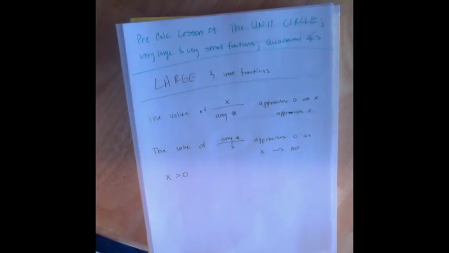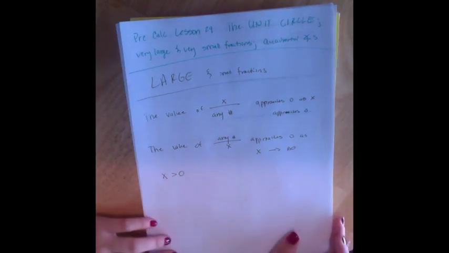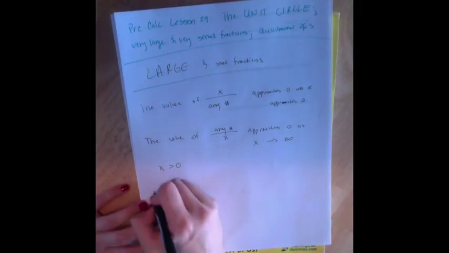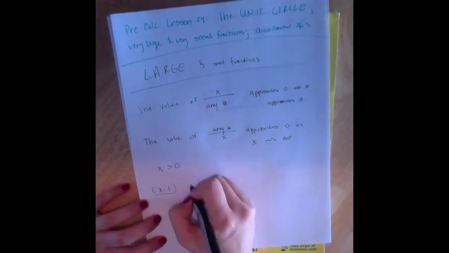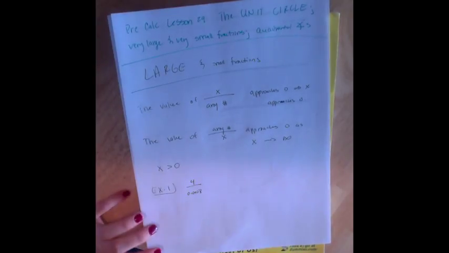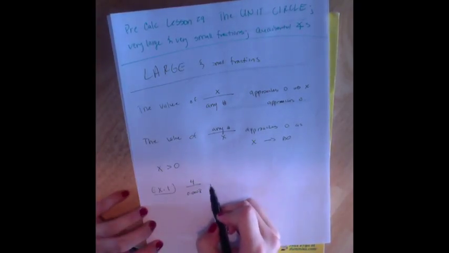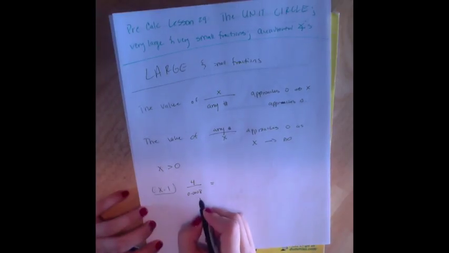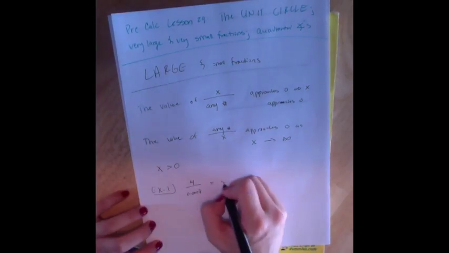Now, this is going to be important a little later. We're going to talk about really big and really small fractions. I'll give you a couple examples. Like if we did 4 over 0.0008, this number on bottom is approaching 0, so this is going to be a big fraction.